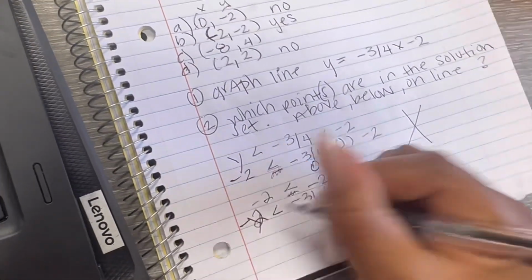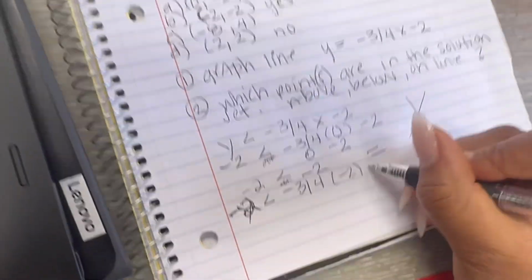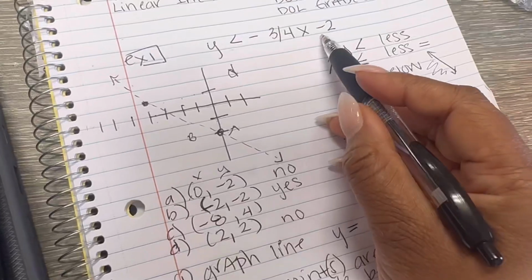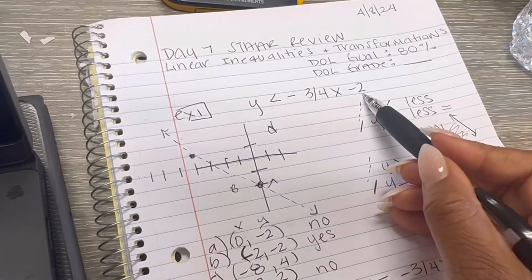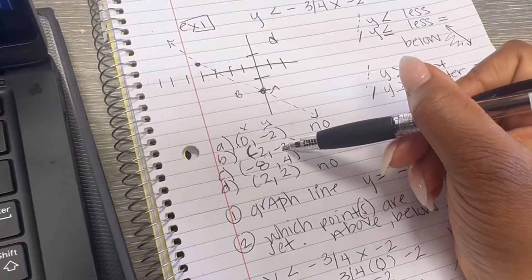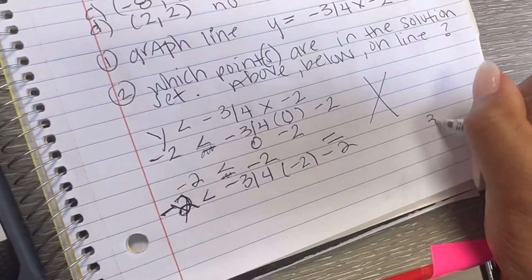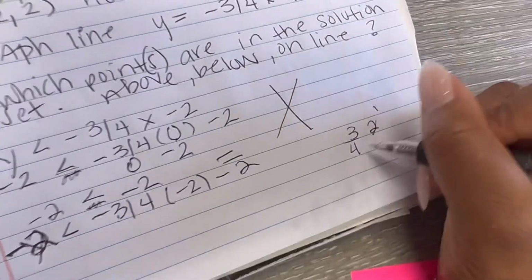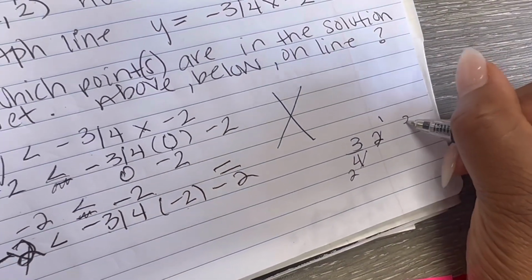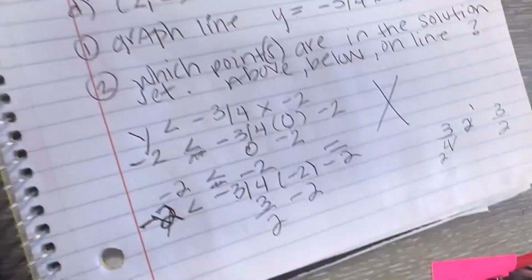This should be negative 2, right? Make sure this is negative 2. Minus 2. Negative 3/4 times negative 2, minus 2. Your y is negative 2 as well. So what is 3/4 of negative 2? Well, 3/4 of 2, this goes in there once, twice. So that's 3/2. Negative times negative is multiplied as a positive 3/2. Subtract 2.